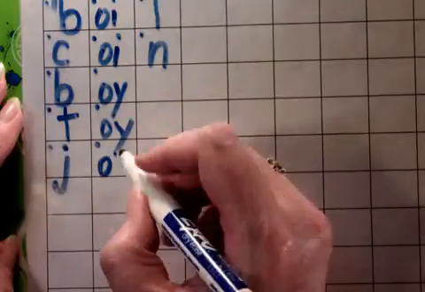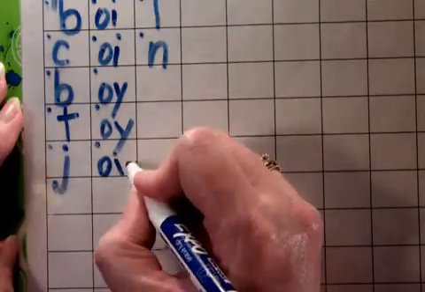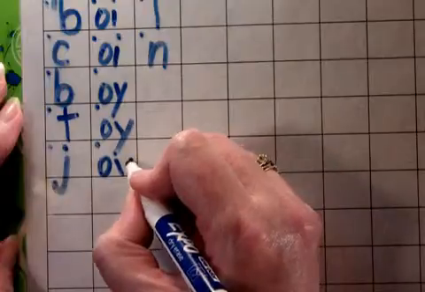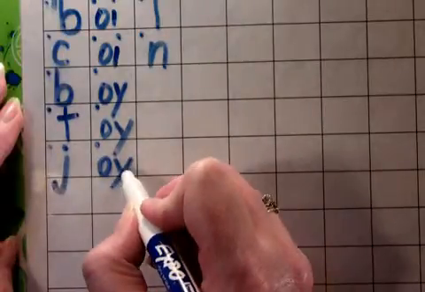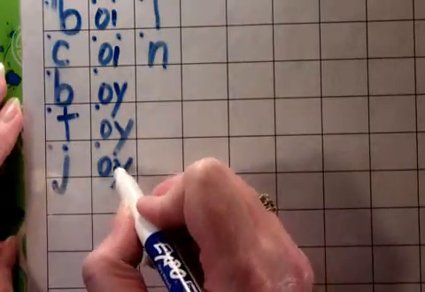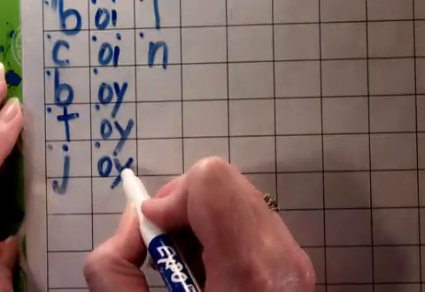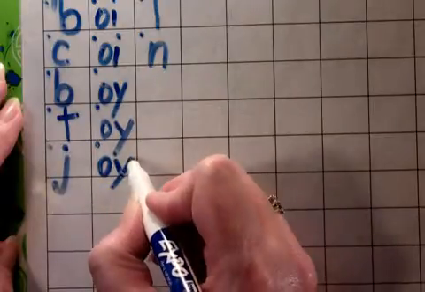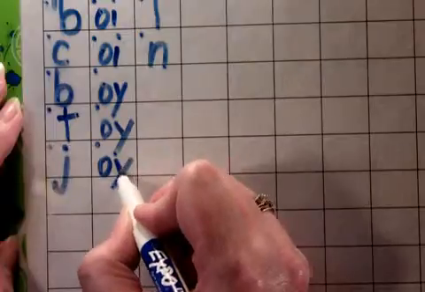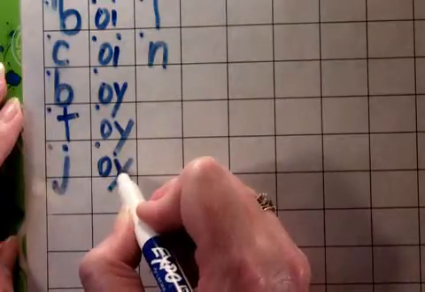It's the O-Y. A little slide down, pick your pencil up, a big slide. It goes under the writing line. This should look like a V sitting on the writing line, but we don't make it like a V. We pick our pencil up, we come to the top, and then we do a big slide down, making sure that we touch that point.